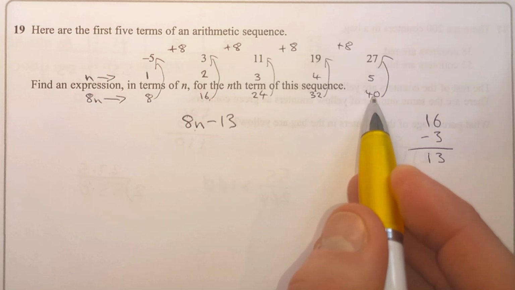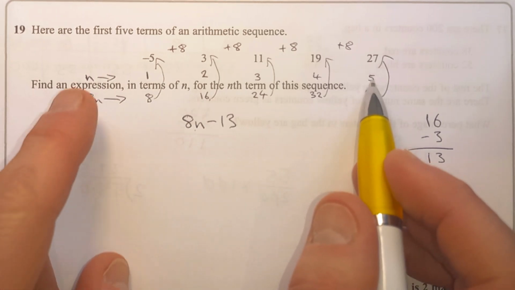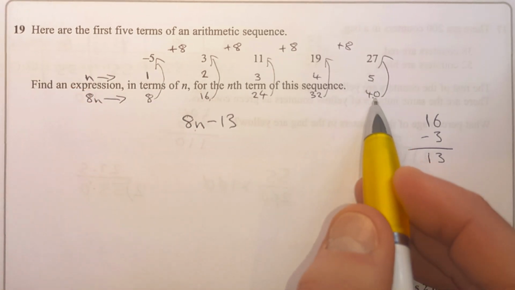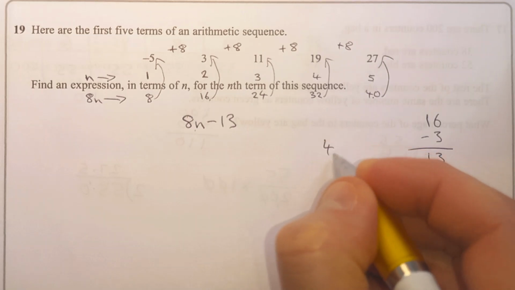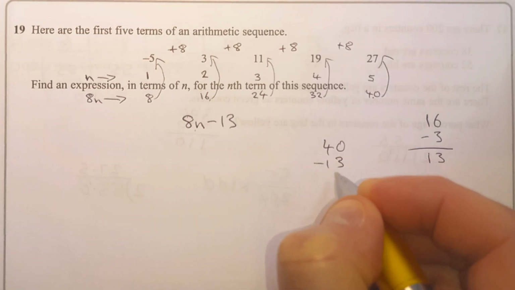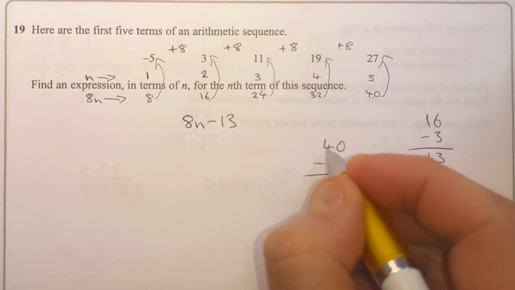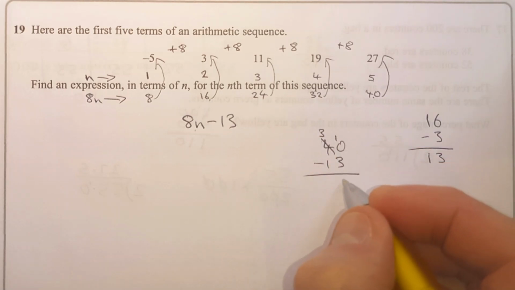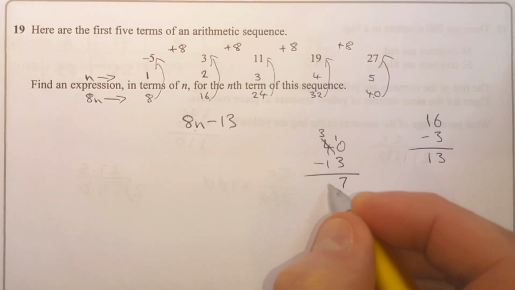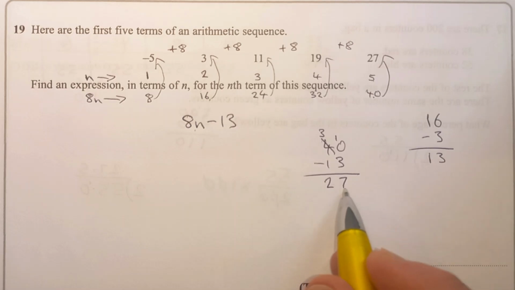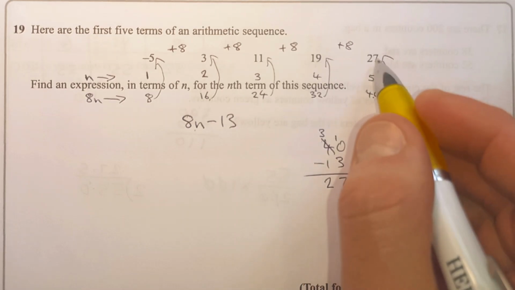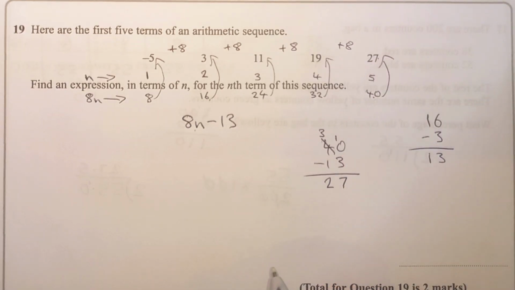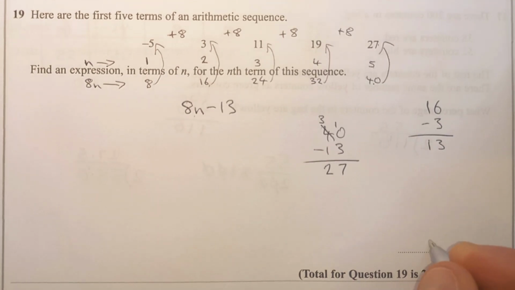40, which was our 8 times 5 to give us 40. And then if we do 40 and take off 13, 3 from 0 we can't do, so reduce that by 1 and make that 10 minus 3 is 7. 3 minus 1 is 2. So 27, yeah, that's what we want. So the answer we've got is 8n minus 13.